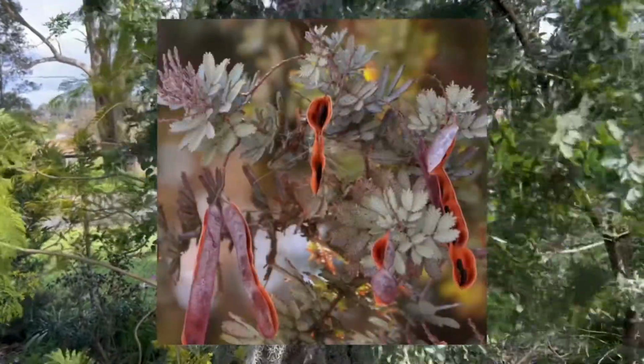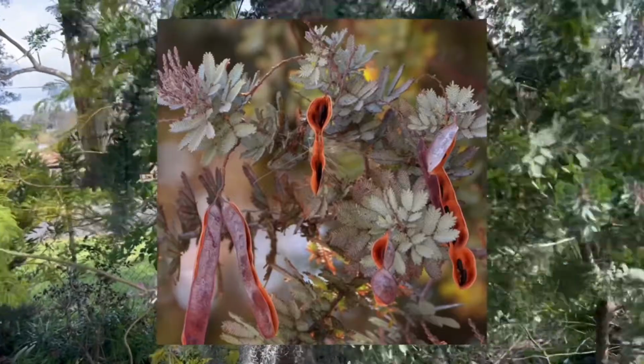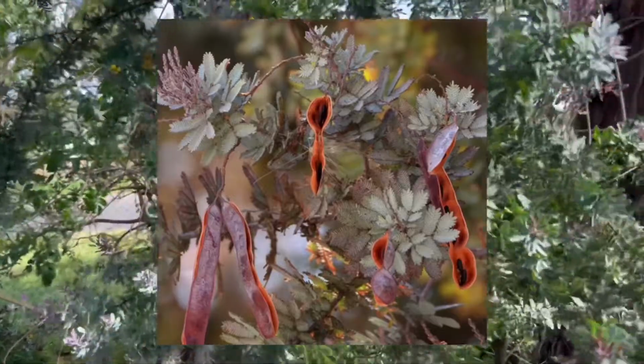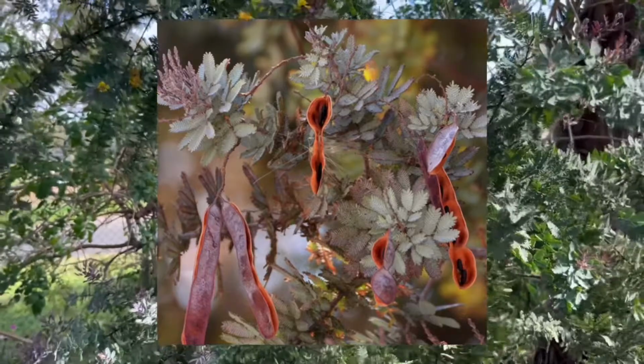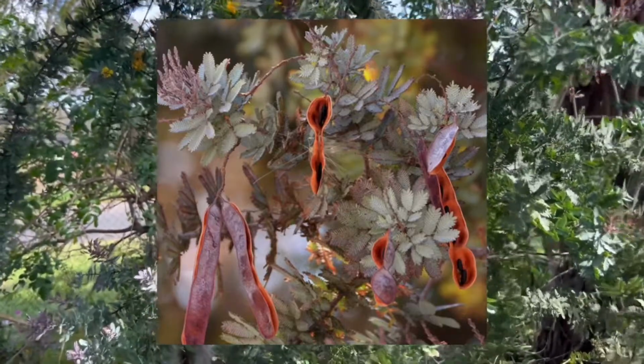So they are flattened pods about 3 to 12 centimetres long. They're hairless and they turn brown or reddish brown as they mature. And these fruits are bluish green inside with a whitish powdery substance when they're young.